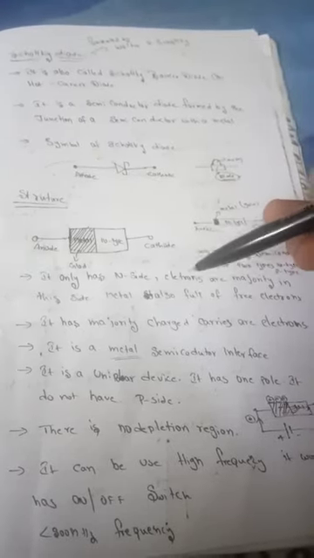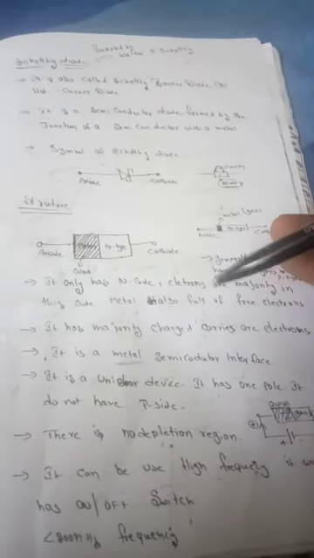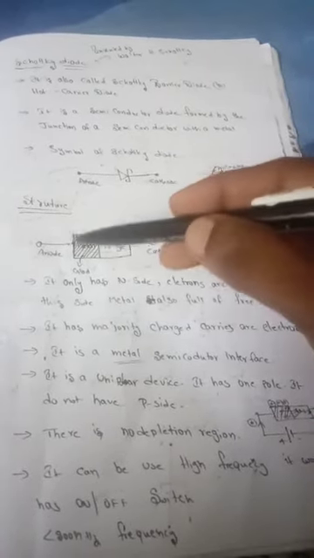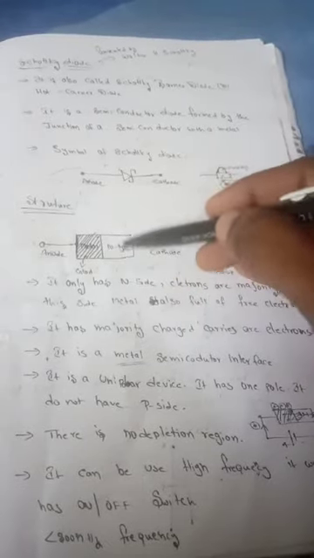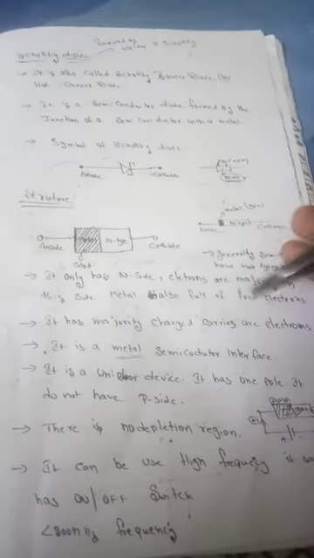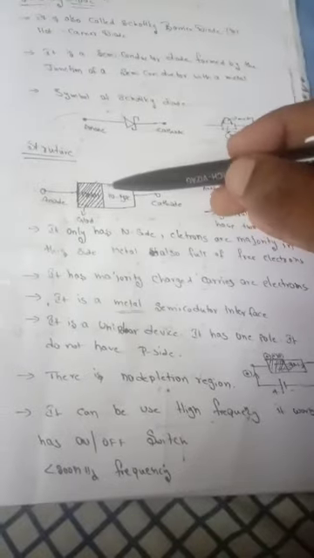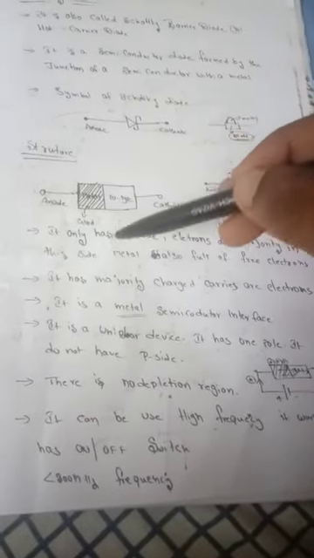So it has electrons as majority charge carriers, and metals also are full of free electrons. Metal has electrons and n-type material has electrons, so the majority charge carriers are electrons.